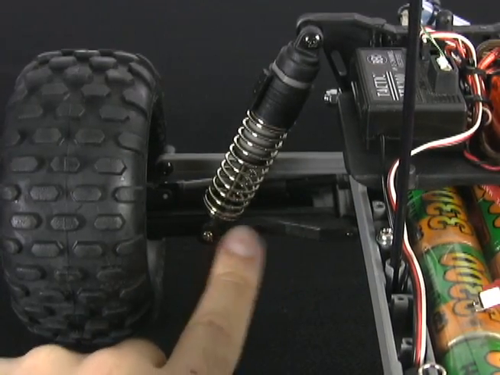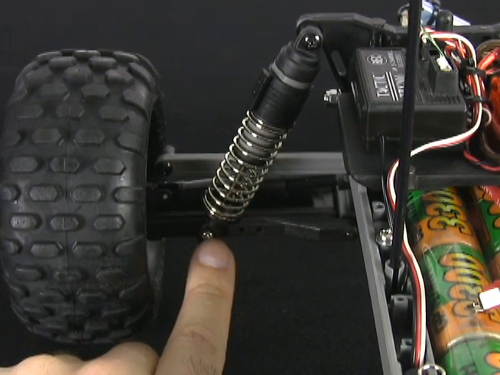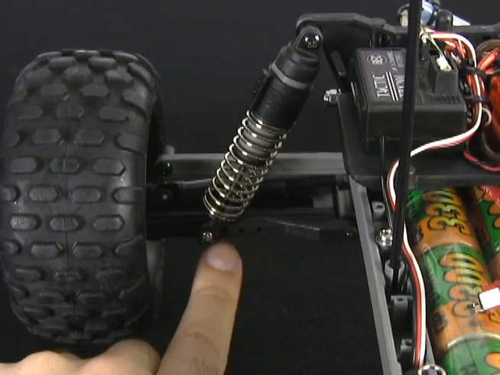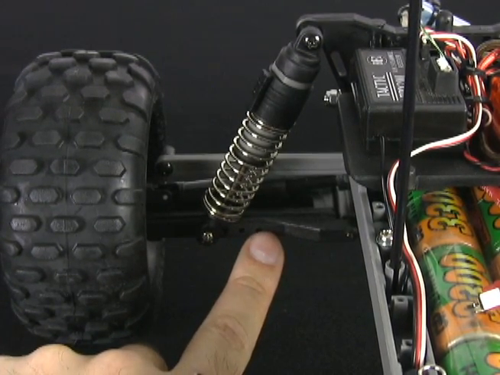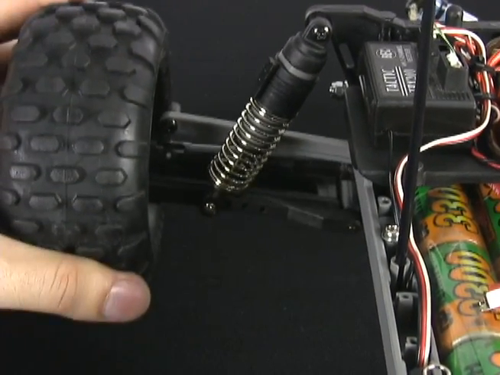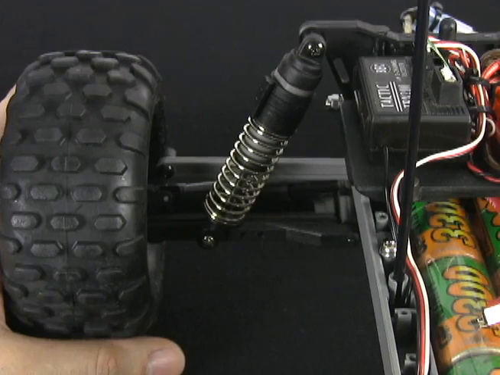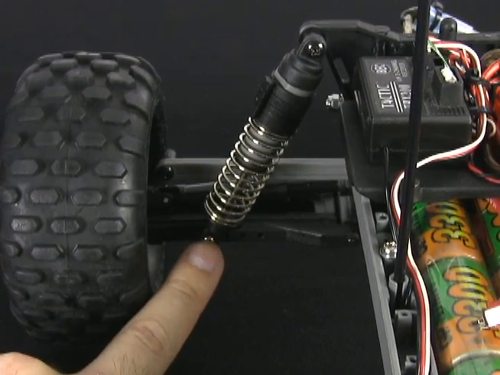By choosing different holes to mount your shocks to on the arm, you're effectively changing the length of the lever on each side of that pivot point. If you move the shock into one of the inner holes, it's going to be easier for the wheel to move the shock. There's effectively more leverage on it, whereas using the outer hole makes it stiffer.